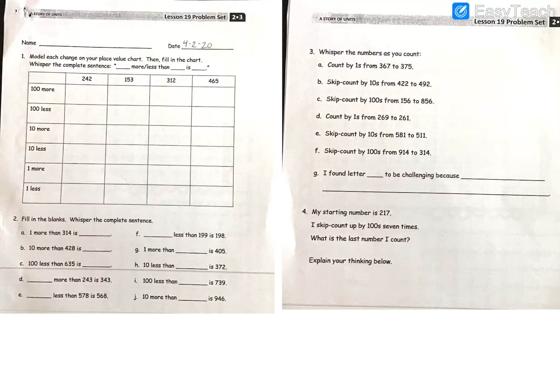Now this looks like a lot, but really it's very simple, and we're going to talk through each of these different types of questions. We have number 1, number 2, number 3, and number 4. They're each a little bit different, and so I'm going to tell you how to solve each of those types of questions. Make sure that you have your name and date at the top of the page, first of all, and then let's look at number 1.